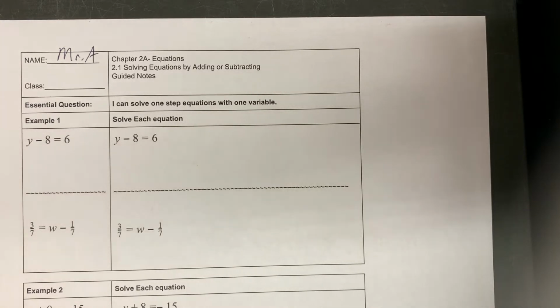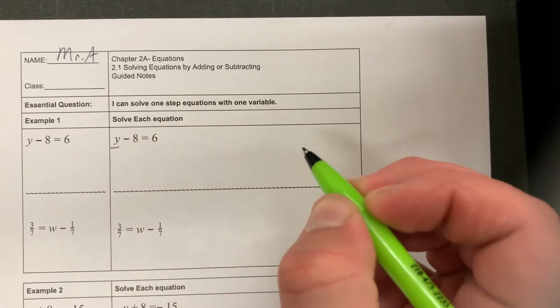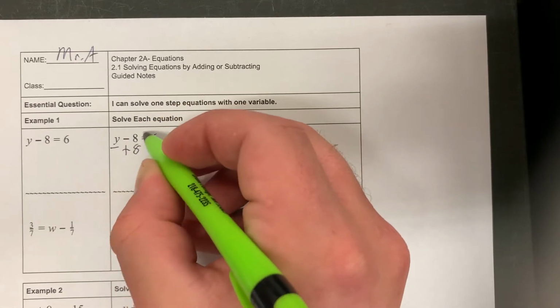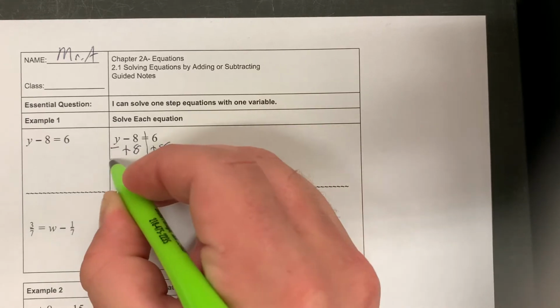So I have y minus 8 equals 6. Then I have to isolate the variable. And again, what I do to one side of the equal sign, I have to do to the other. I want to get y by itself, so I have to add 8 to get it by itself. What I do to one side of the equal sign, I have to do to the other.